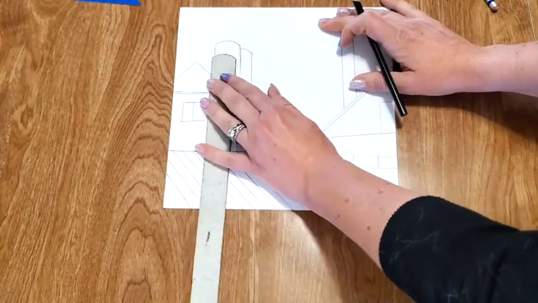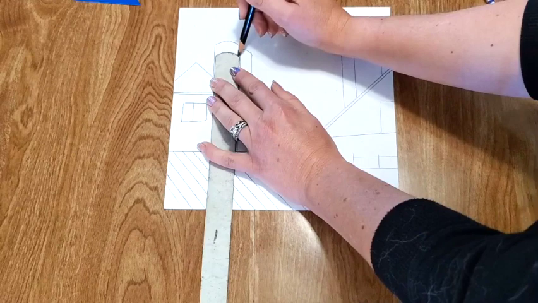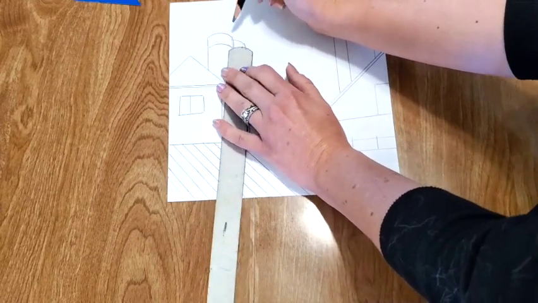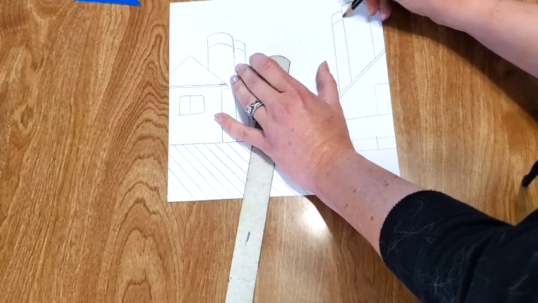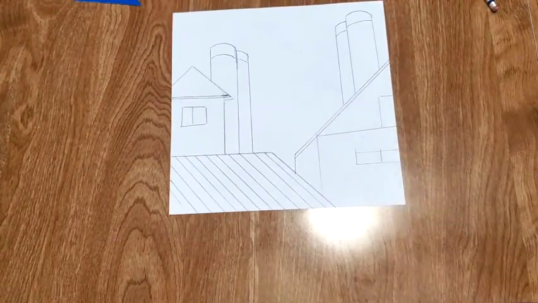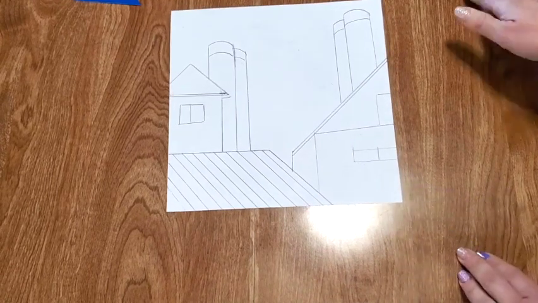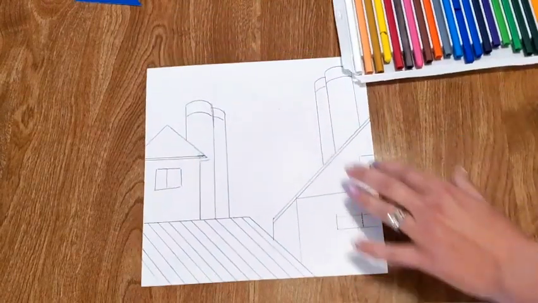You can use your template again and just add maybe a little line there so it looks like the top part that's painted. You could do that freehand as well. Just adding a little bit of detail on your smokestacks if you would like. And then once you're done with that, we're going to color. We're going to use our plastic crayons.